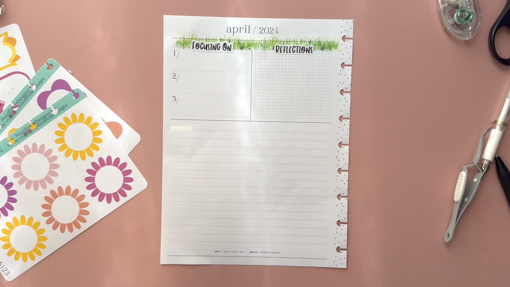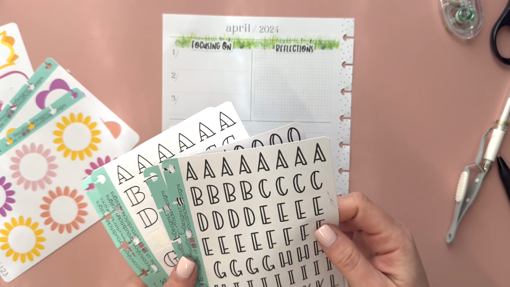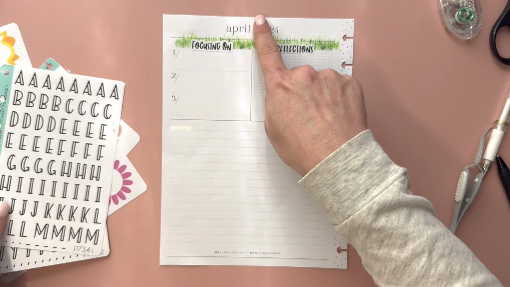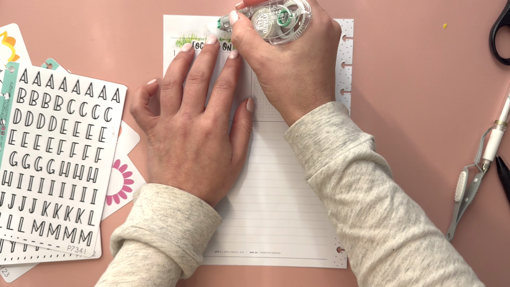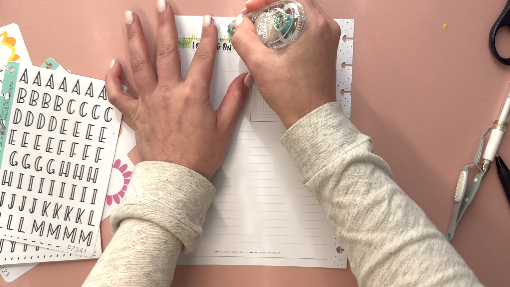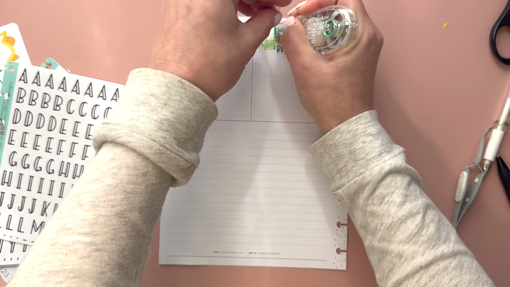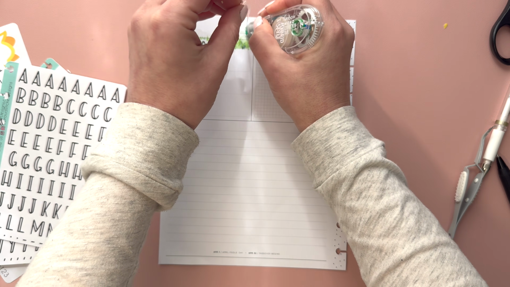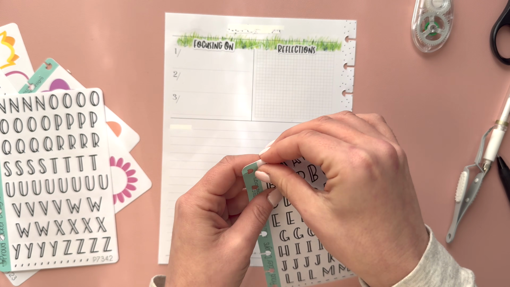All right, next up, I'm very all over the place. I want to cover up this April. I feel like I should have put the grass higher, but I feel like it's a little bit late for that. So we're gonna cover this up. This is likely the last time I can use this correction tape. I don't know what happened here, but hopefully this should cover it up a little bit.